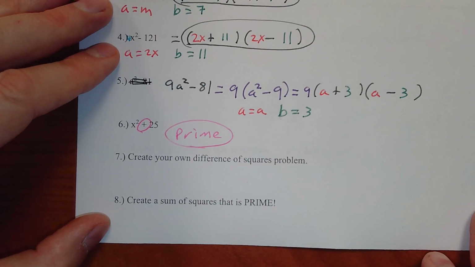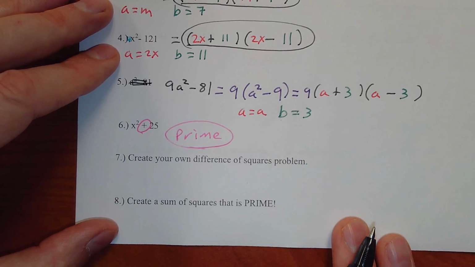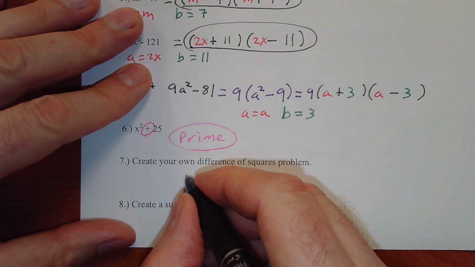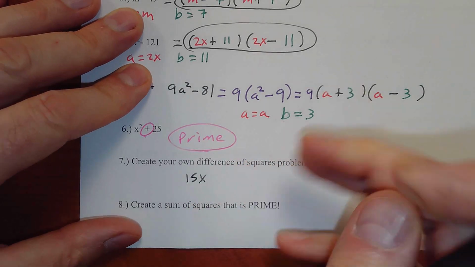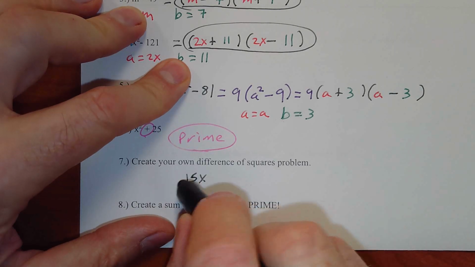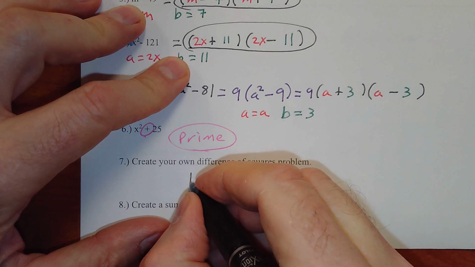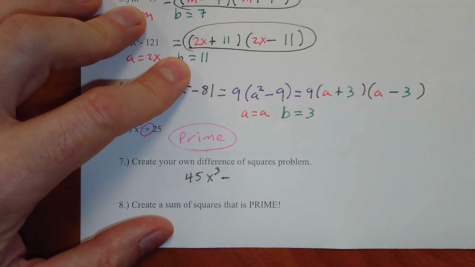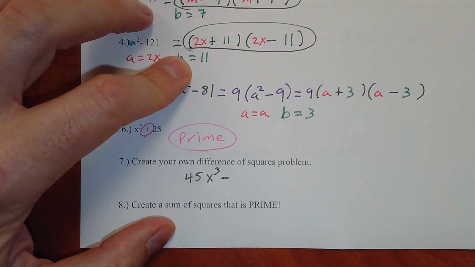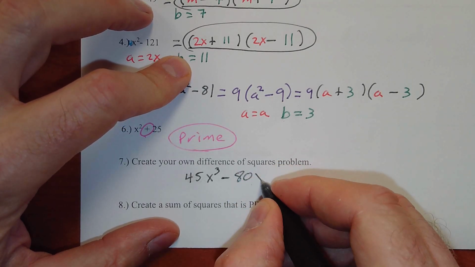All right, let's look at number 7. It says create your own difference of squares problem. Okay, I guess we can do that. How about 15x? Now let's make it, not 15, my bad. Let's make it 45x cubed minus, let's see, let's do 80x.